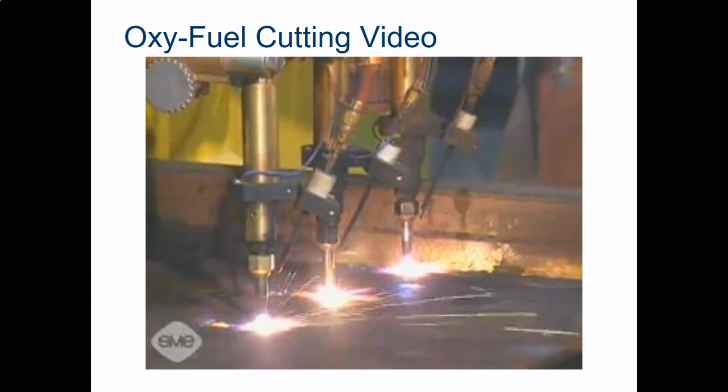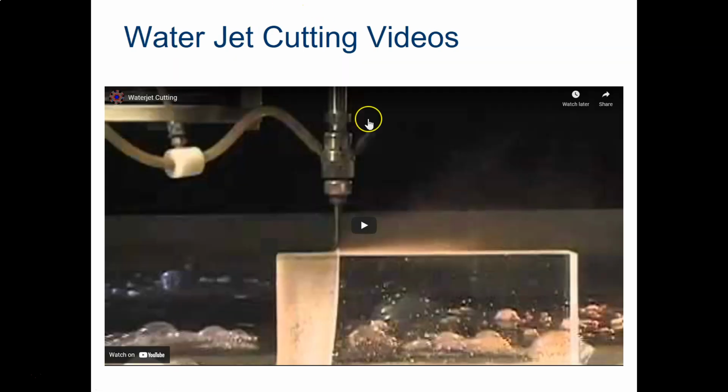So now that you've learned a little bit about some of the separating processes like laser cutting and Oxy-Fuel cutting, let's look at one that might seem a little strange. Let's look at water jet cutting.